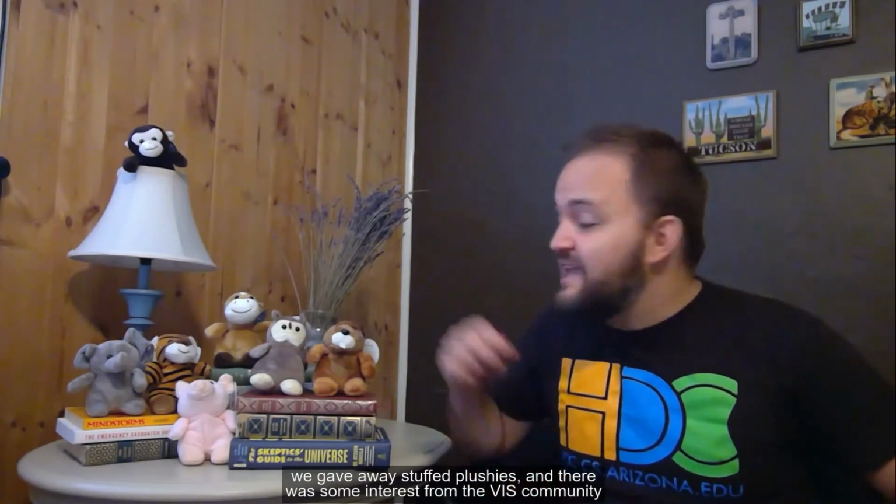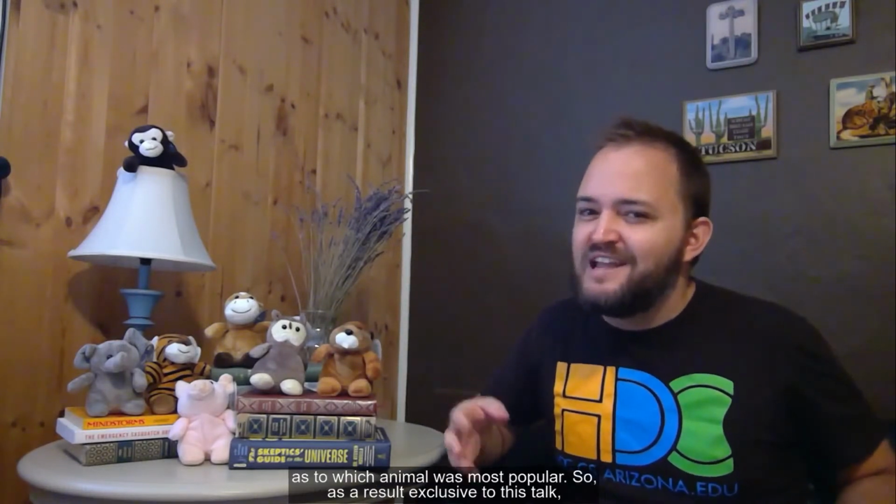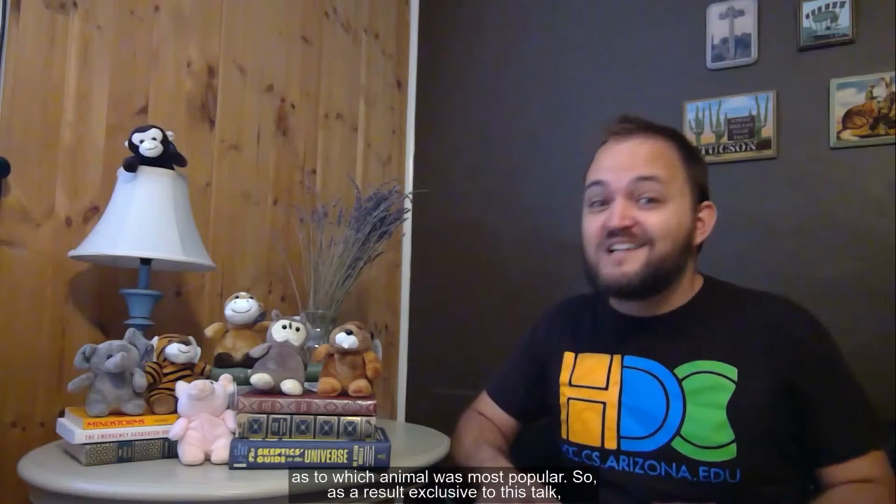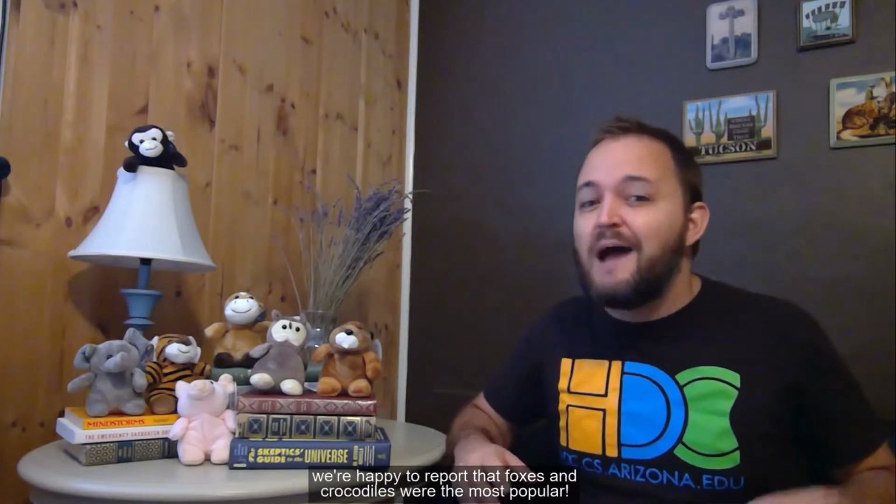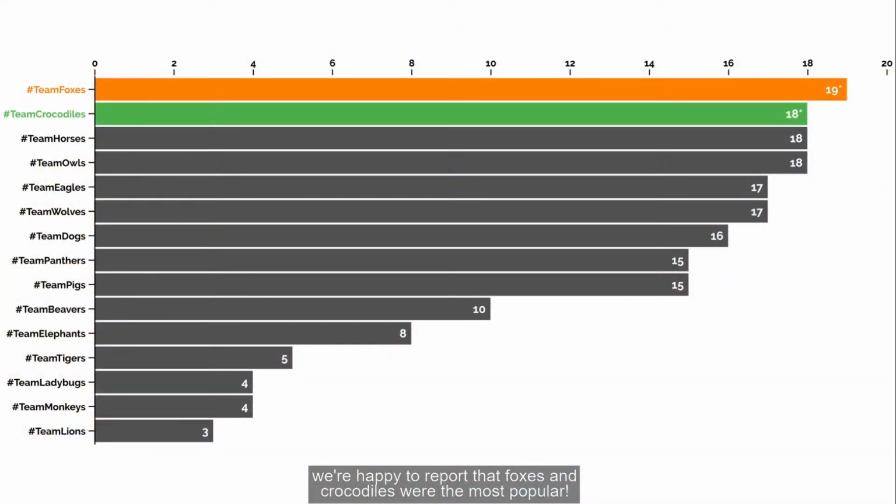To incentivize participation in the survey, we gave away stuffed plushies. And there was some interest from the Viz community as to which animal was most popular. So, as a result, exclusive to this talk, we're happy to report that foxes and crocodiles were the most popular. So popular, in fact, that we had trouble keeping them stocked. Although we ran out of foxes first, this introduced enough uncertainty that this unfortunately means we're going to have to leave this very important question for future work.